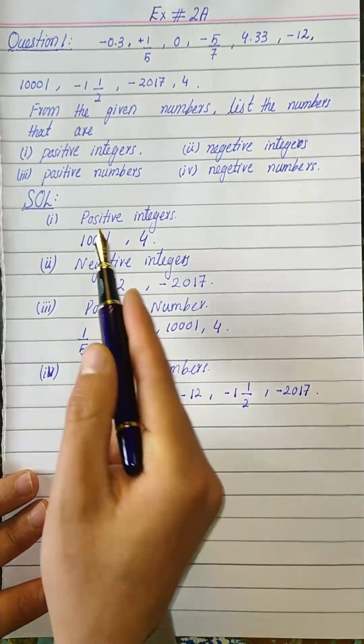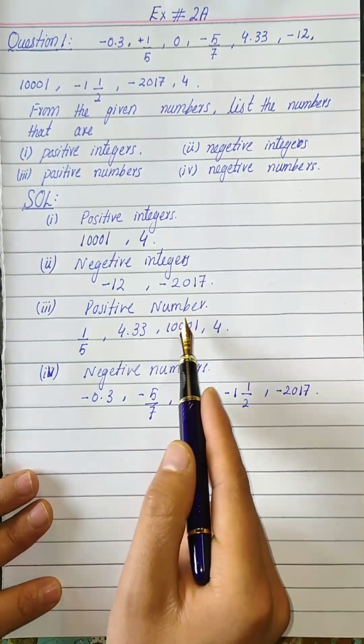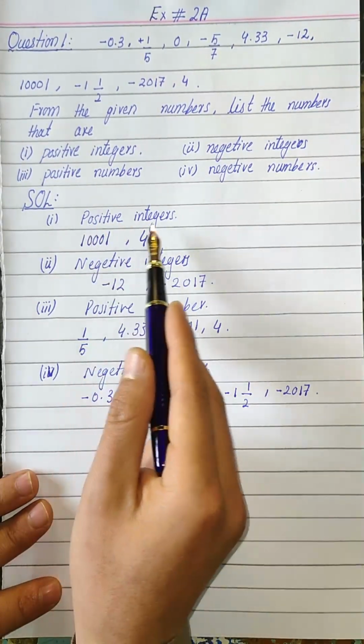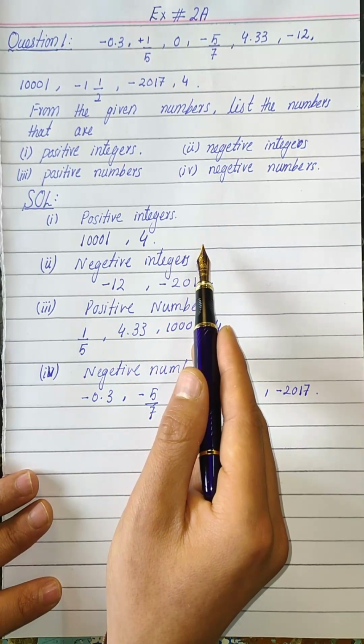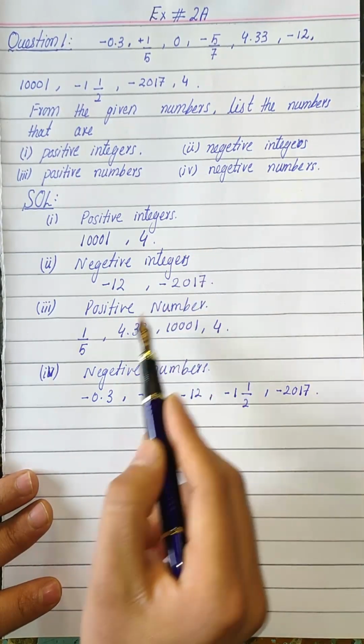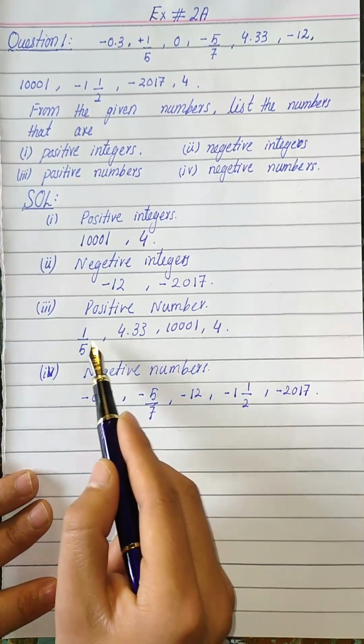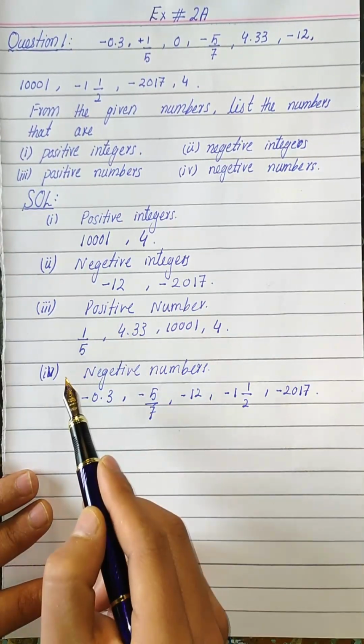So the difference between a positive integer and a positive number is that the positive integer does not include decimal values or fraction values, but a positive number can include decimal values or fraction values.